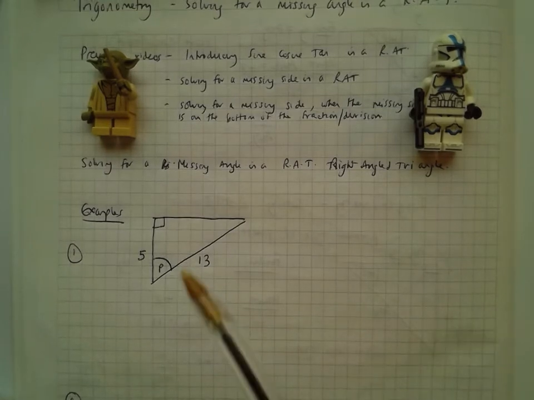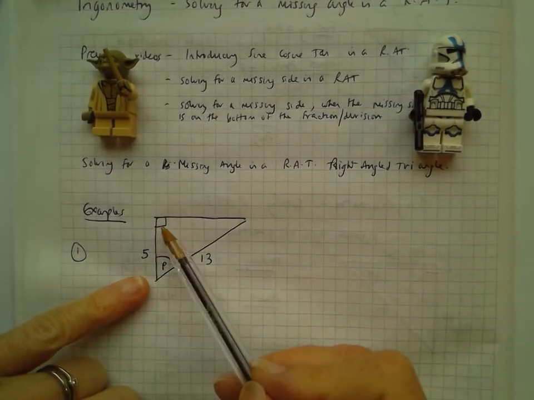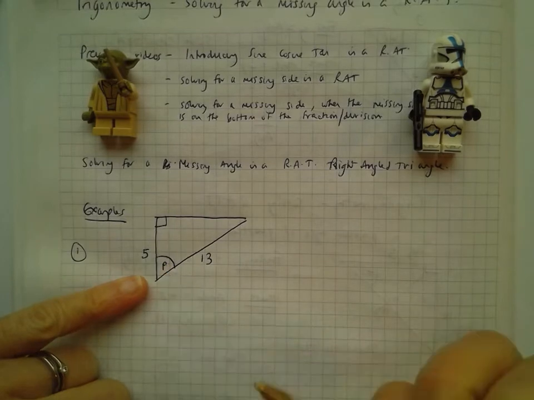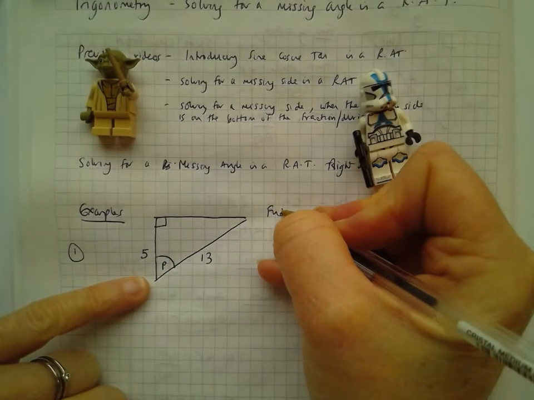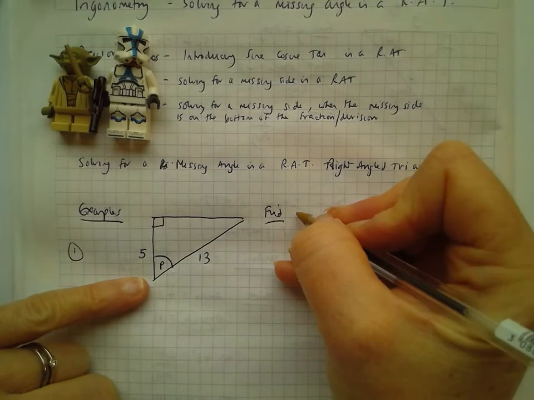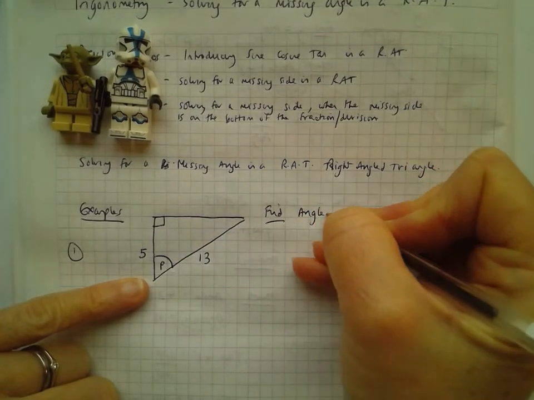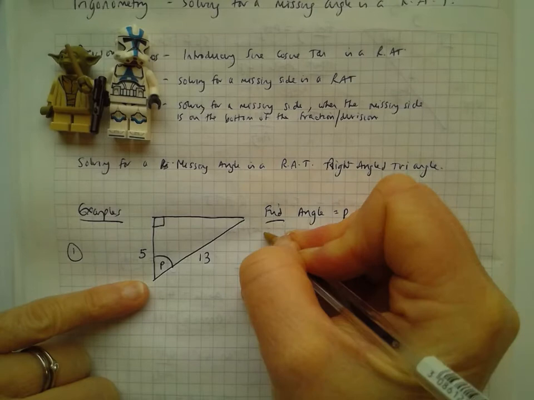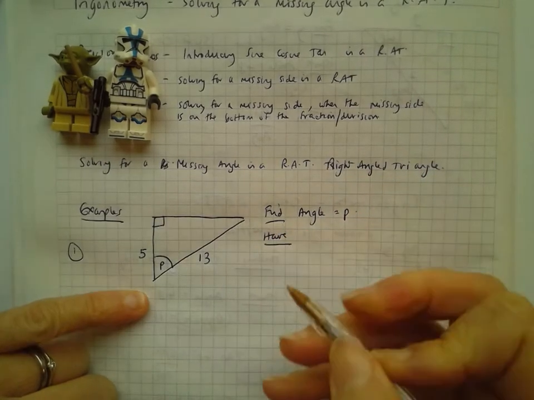It's a right angle triangle. That's the right angle there. We're trying to find P. So if you remember from the other videos, what I do is I write down what I'm trying to find, which is in this case an angle, which is P, and I'm writing down what I have. Now at present I haven't got any sides labeled. I'm going to do that first.